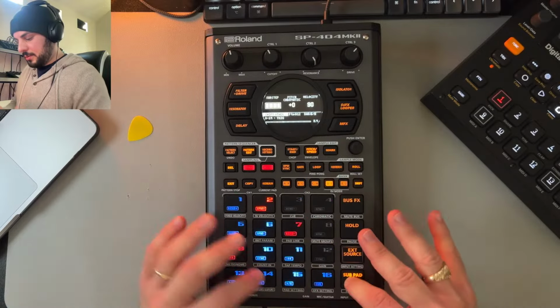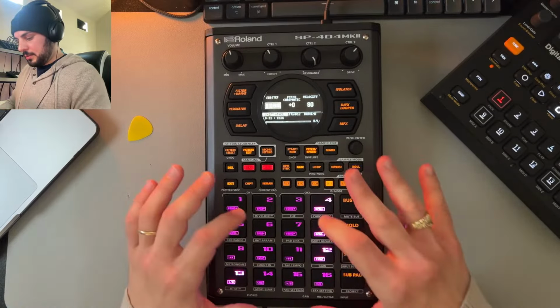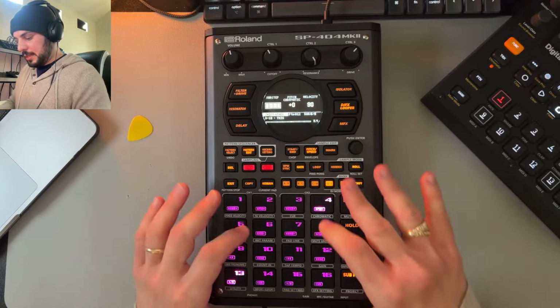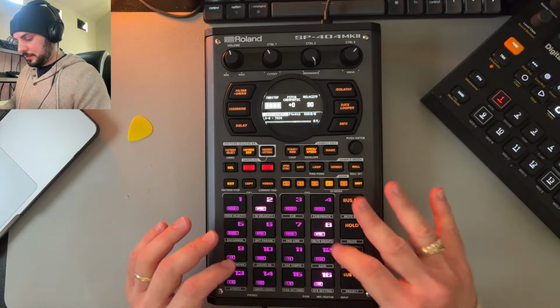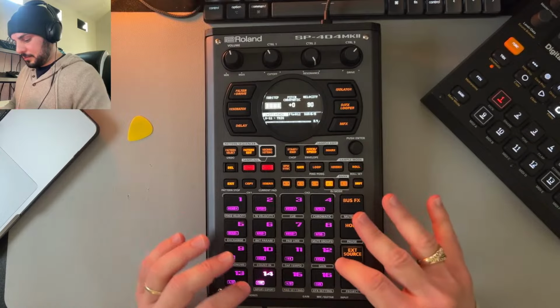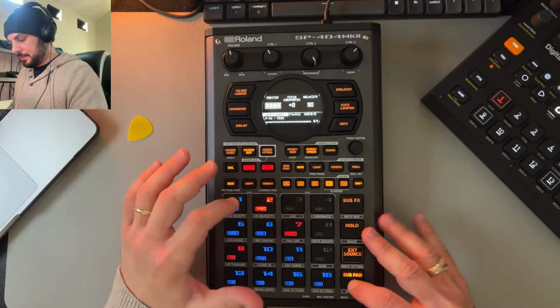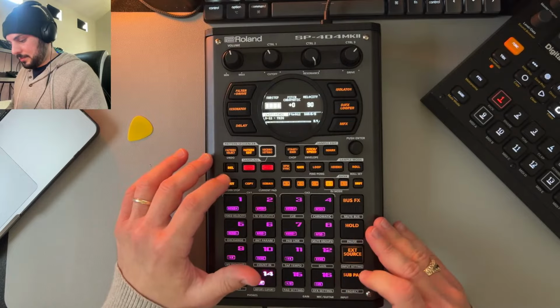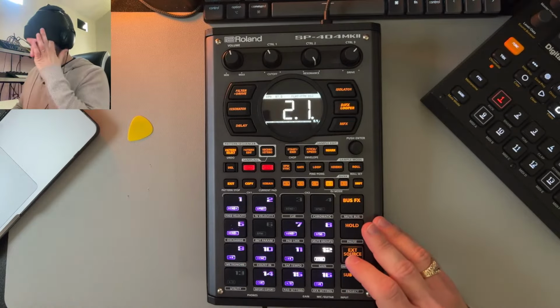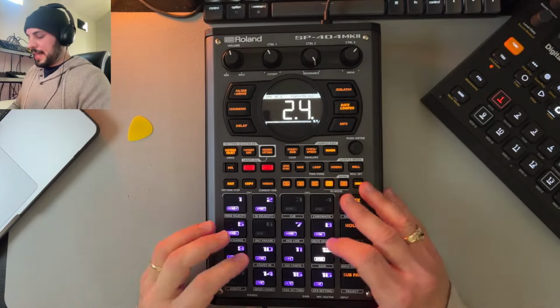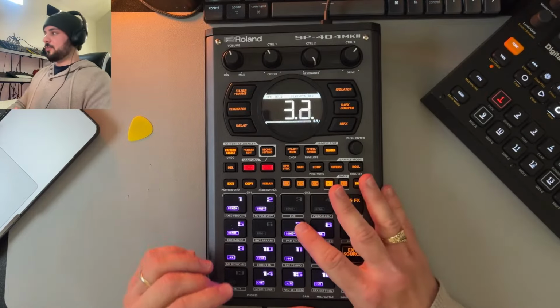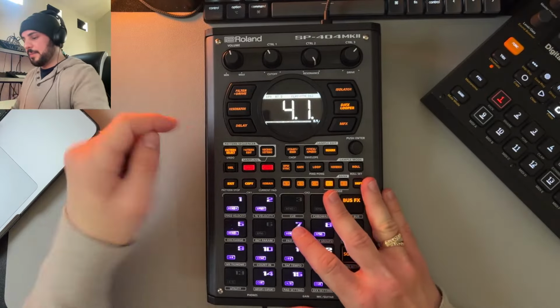Let's do the whole thing. Let's leave that one in though. Oh, I like that. And then that will lead into the B section as well. We'll run through it one more time, go to the B section.